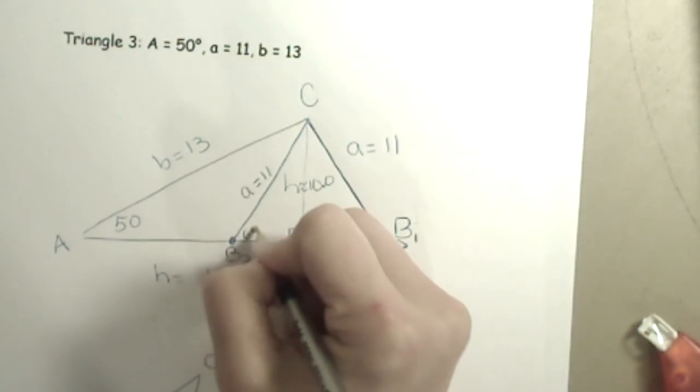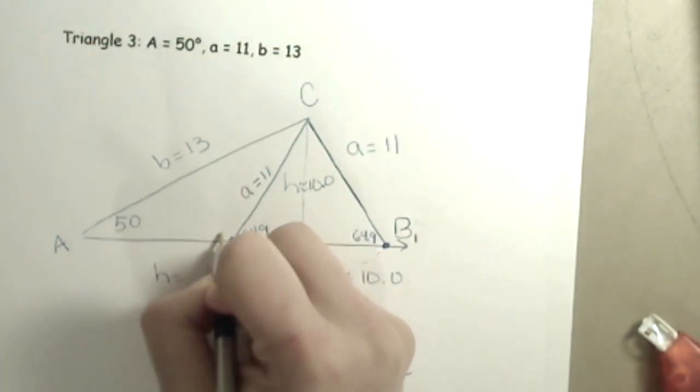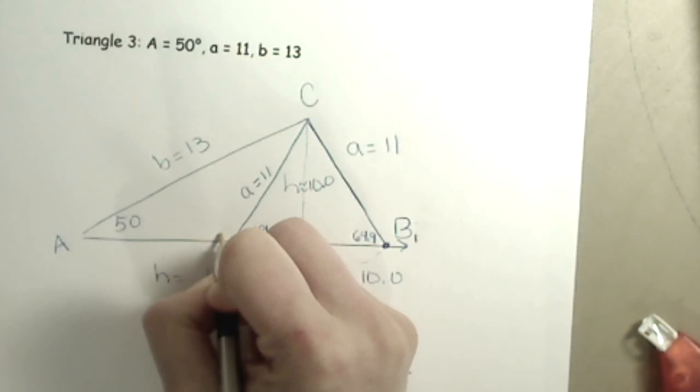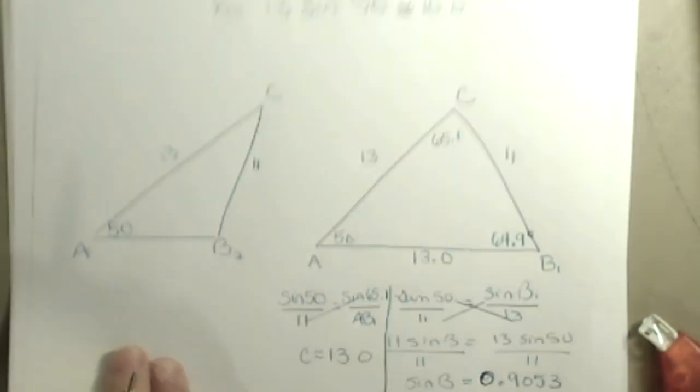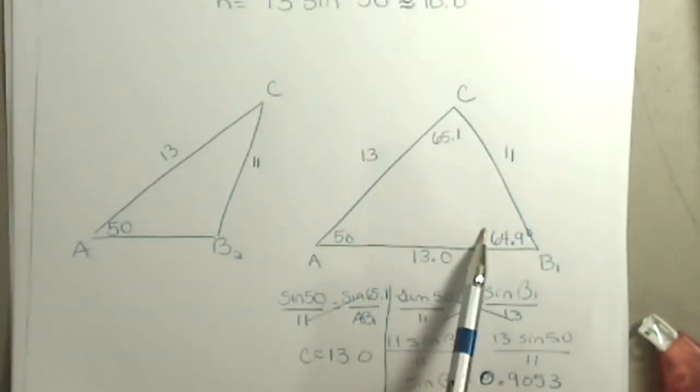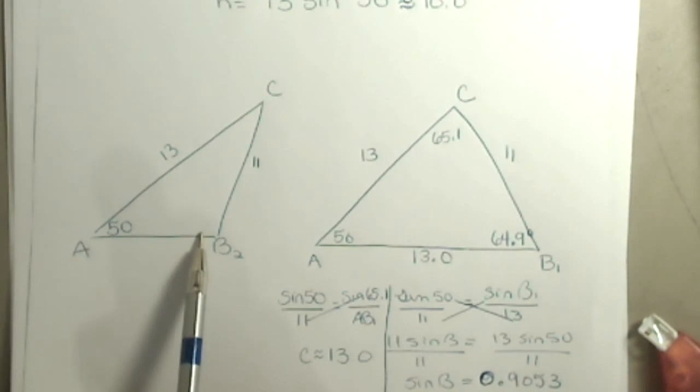So this angle is 64.9. And this angle, which is the angle in this triangle, we can just get as a supplement of 64.9. That will always be the case. Whatever you get for this angle will end up being the supplement of it. So I'm doing 180 minus 64.9 in my calculator, and I get 115.1.